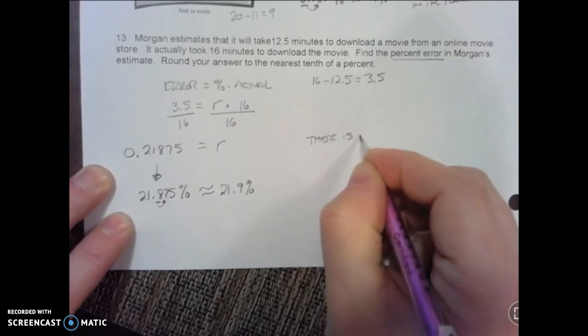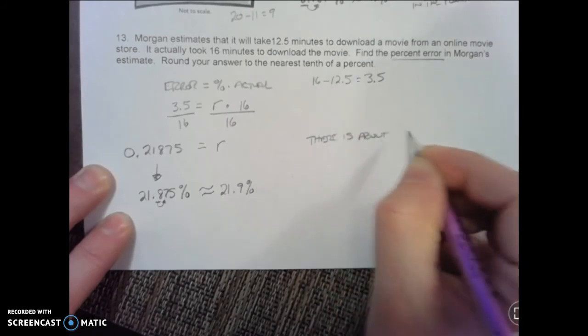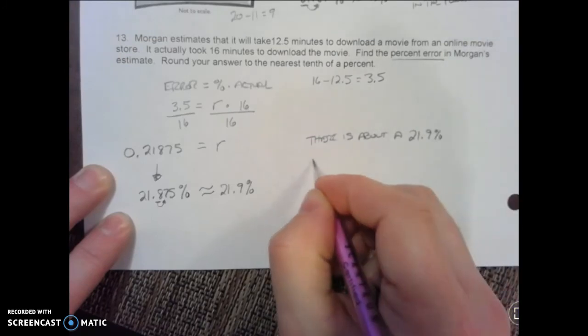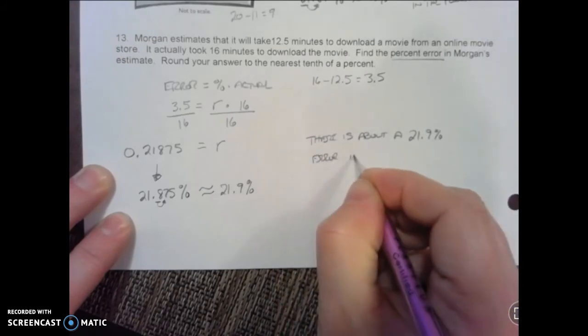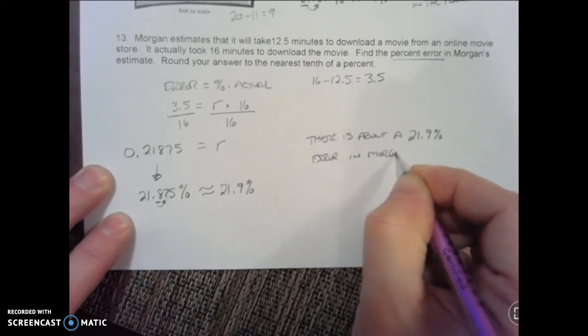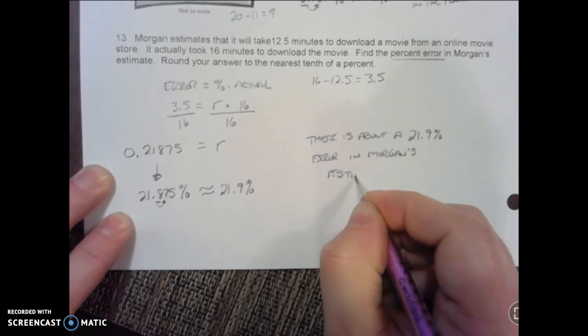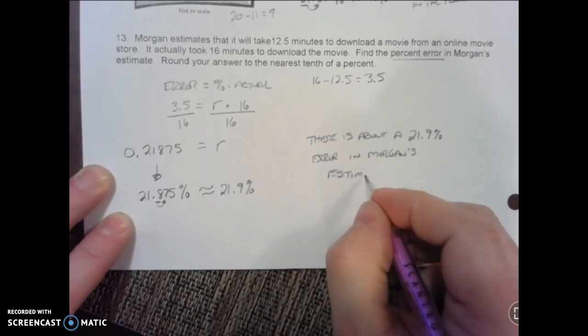And so that's what we can say. There is about a 21.9 percent error in Morgan's estimate. There is about a 21.9 percent error in Morgan's estimate.